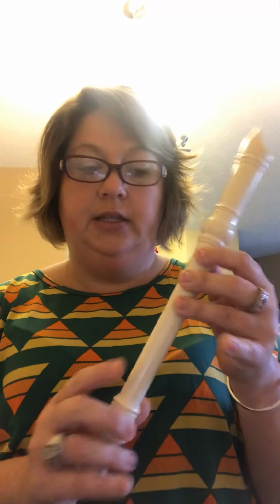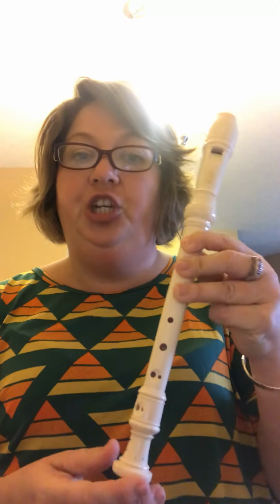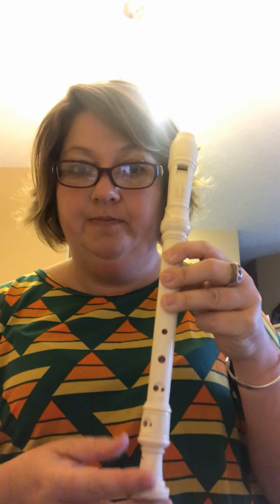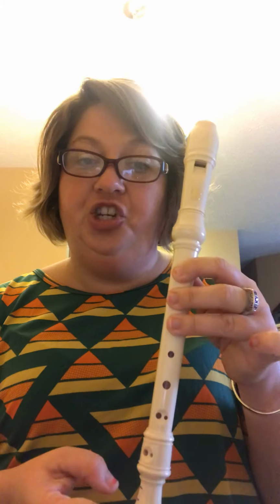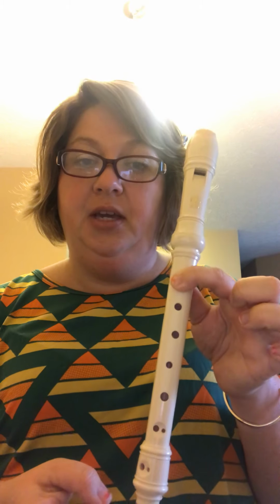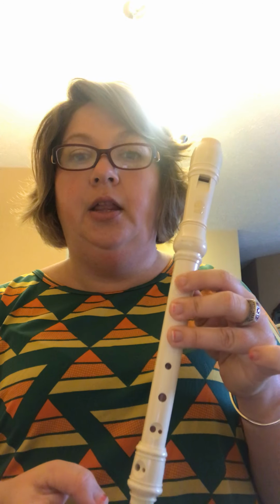Remember, this is G, and this is your left hand. G, left hand, A, B. Again, G, A, B. These are very easy notes. And then we have a C, which is this.